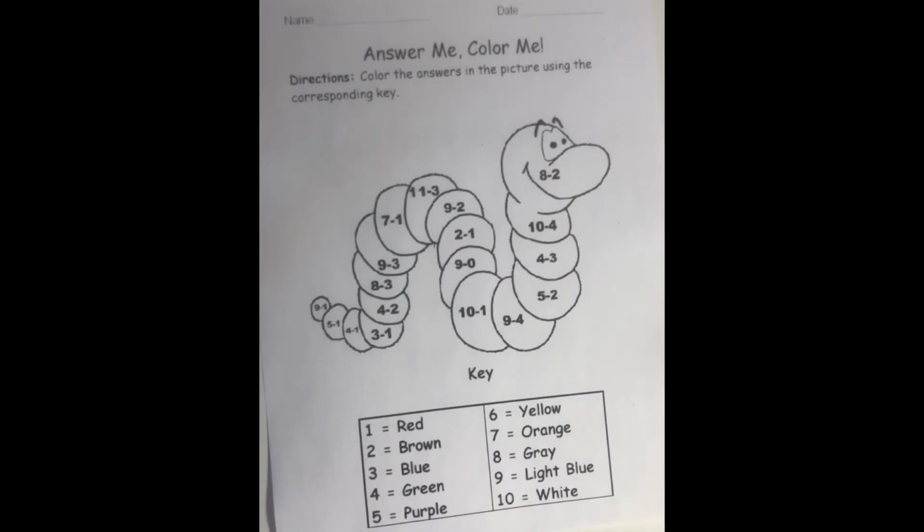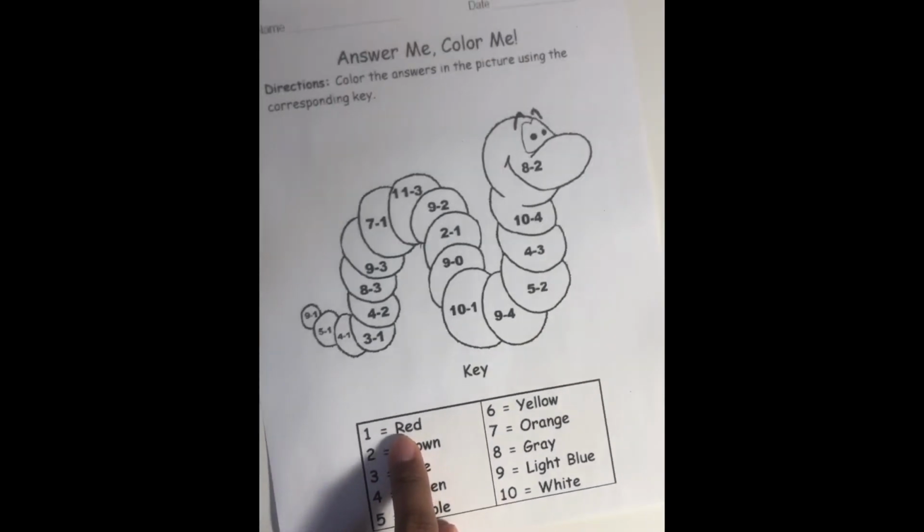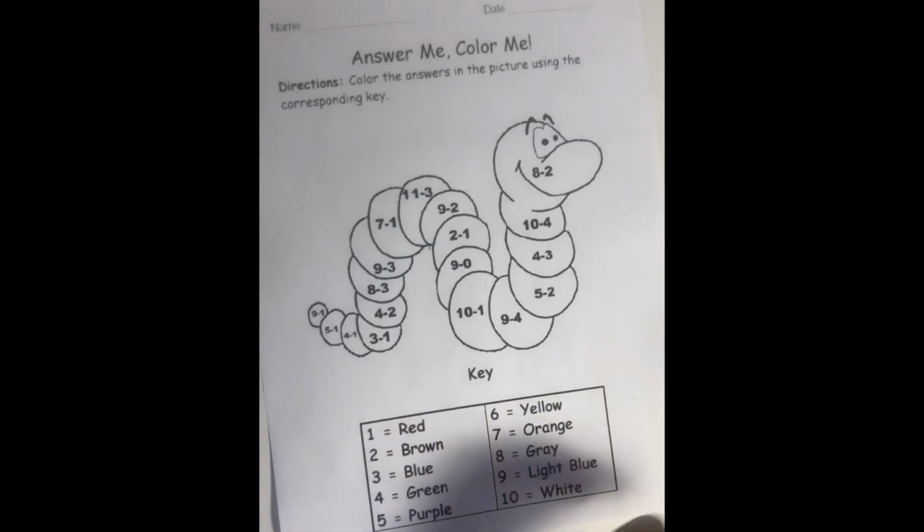Okay, boys and girls, so let's get started with our activity for today. So this one is called Answer Me, Color Me. So the direction says, color the answer in the picture using the corresponding key. So it's kind of like what we've been doing before. We get an answer or we get a number, and each answer or number has a color. So if your answer is 1, your color is red.